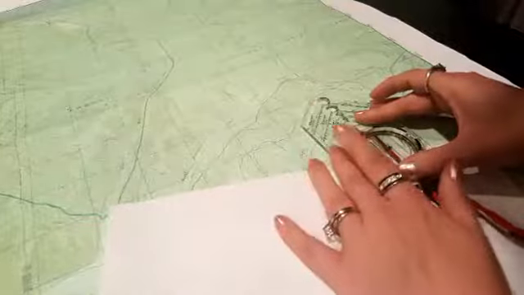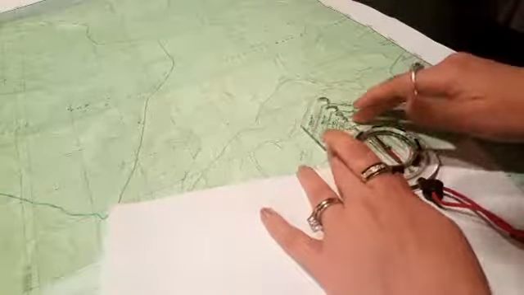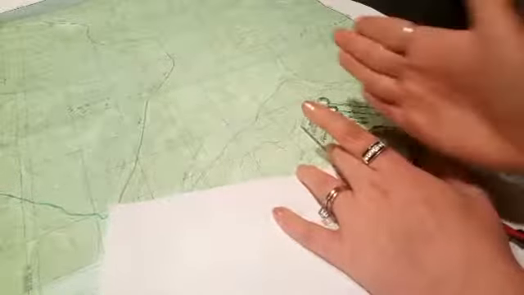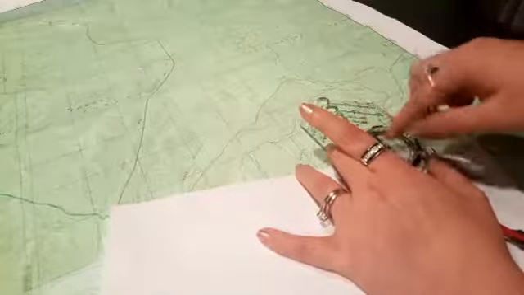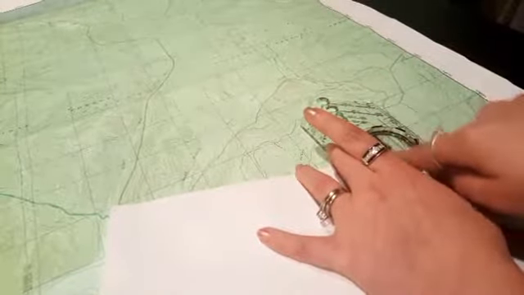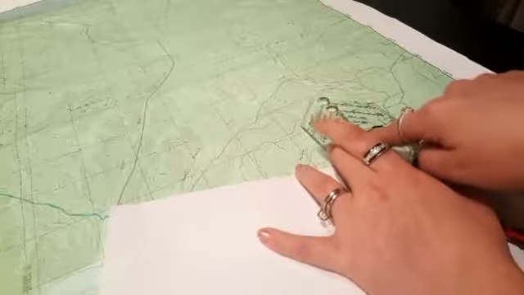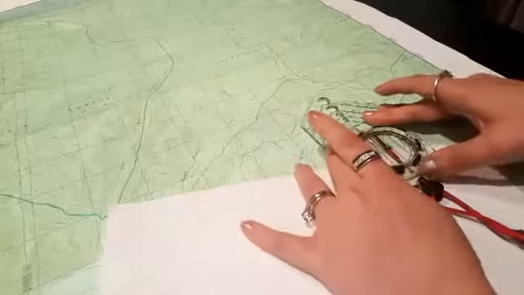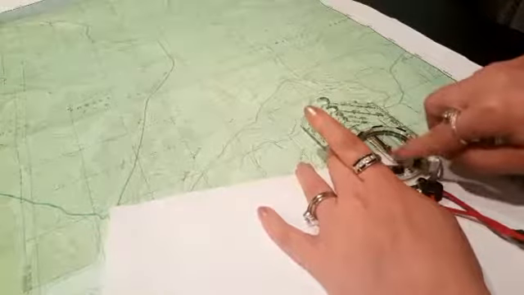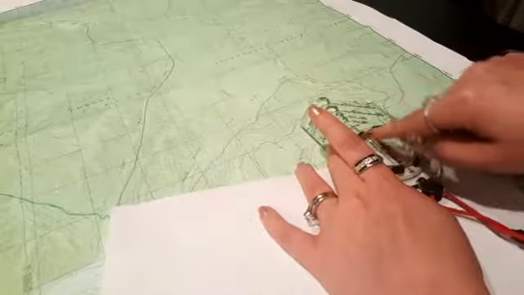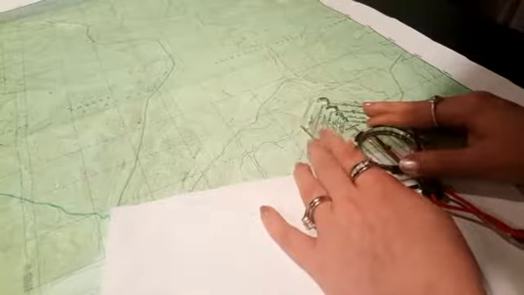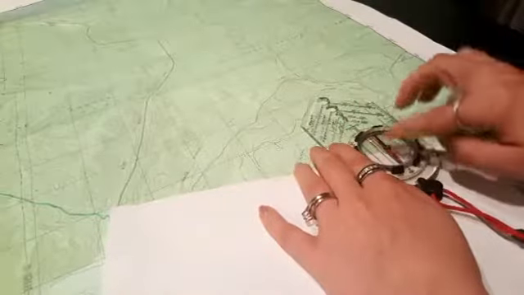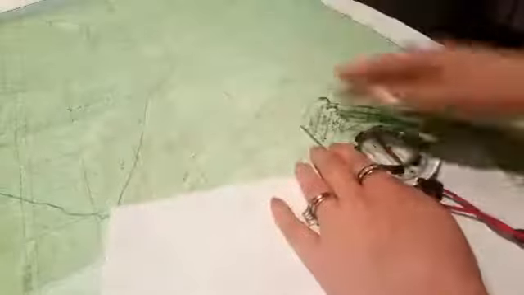And the reason you want to do this is you want your compass to be perfectly north on your map. And the best way to do that is to make sure that your orienting lines are perfectly lined up with your grid lines. Okay? So now we have the orienting line lined up with our grid line, and my needle is still centered on my straight edge.